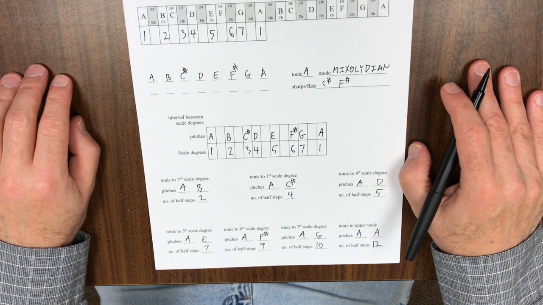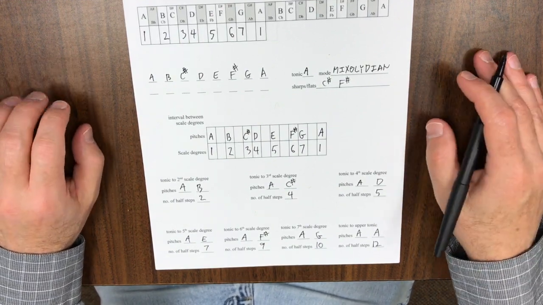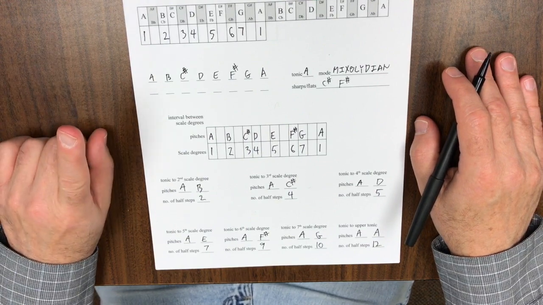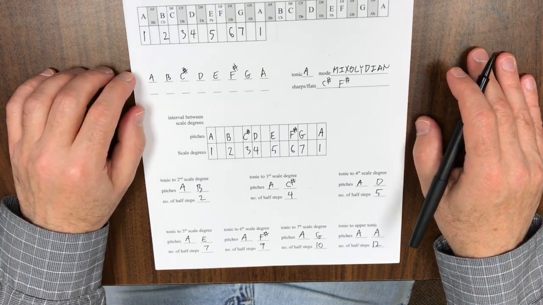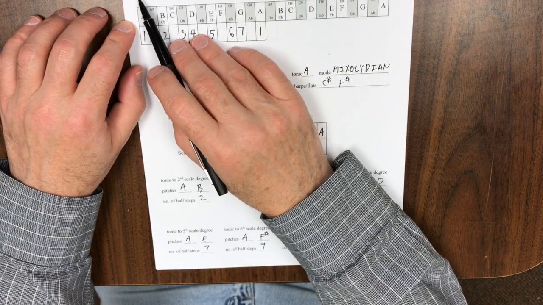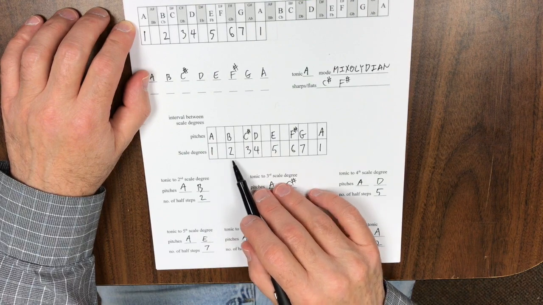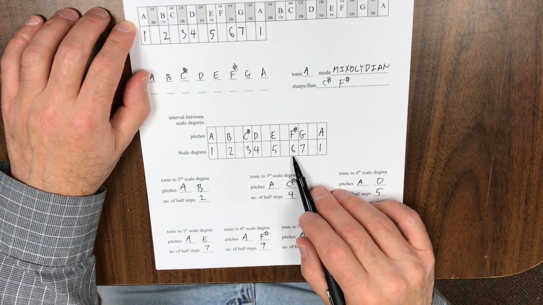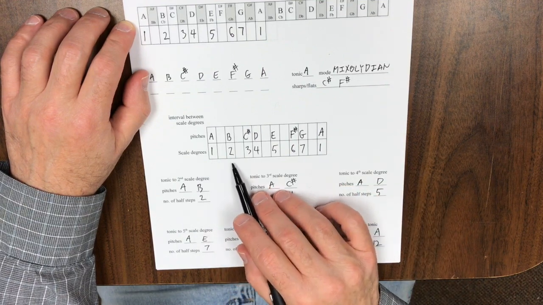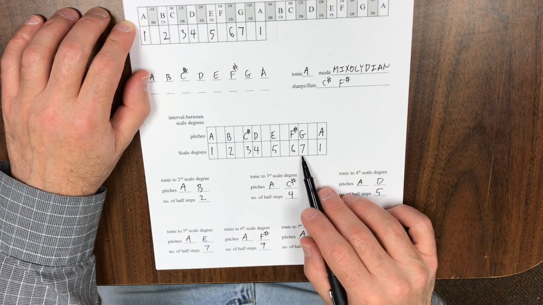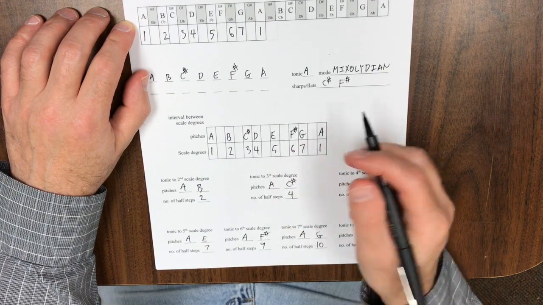But having done this for the major and the minor, if you wanted to take a shortcut, I think at that point it would be appropriate. Because if you'll notice, the Mixolydian mode is the same as the major, except for one thing. In the major, it goes whole step, whole step, half step, whole step, whole step, whole step, half step. And in the Mixolydian, you have whole step, whole step, half step, whole step, whole step, half step, whole step. Essentially, the 7th scale degree is a half step lower in the Mixolydian mode.